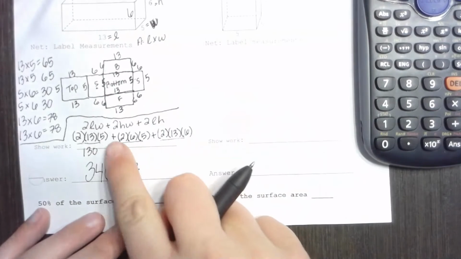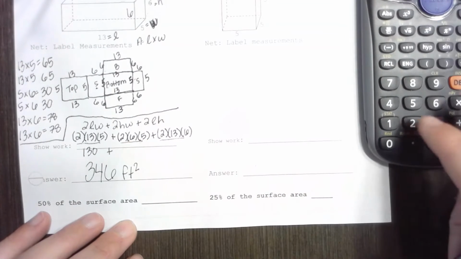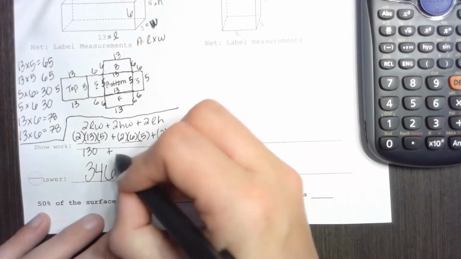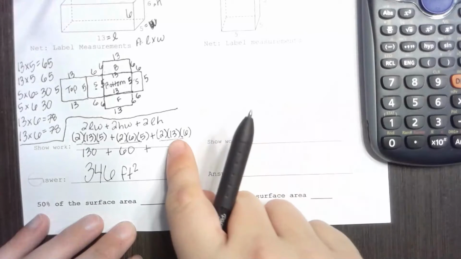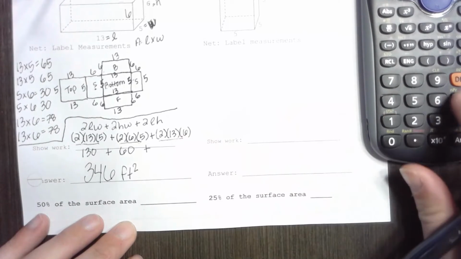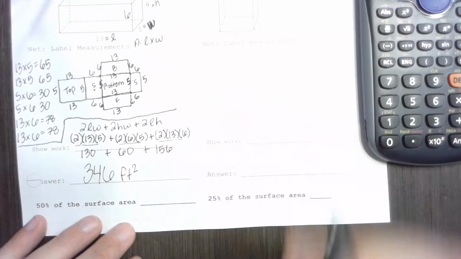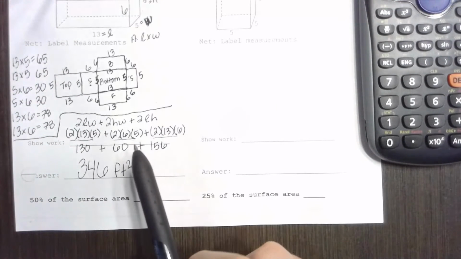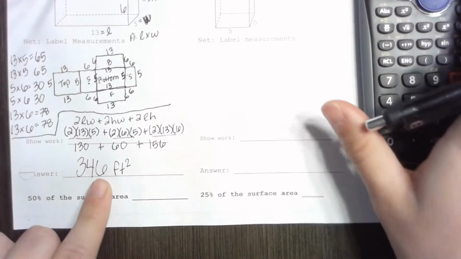Okay, then move on to the second set and bring down the plus sign. We have 2 times 6 times 5, and that is 60. Then we have 2 times 13 times 6, and that gives us 156. So then your last step from the formula is just adding all of these numbers together, and we should get what we got from the net.